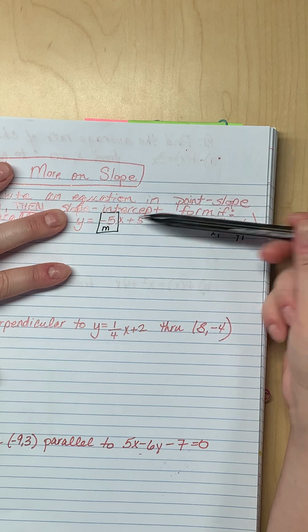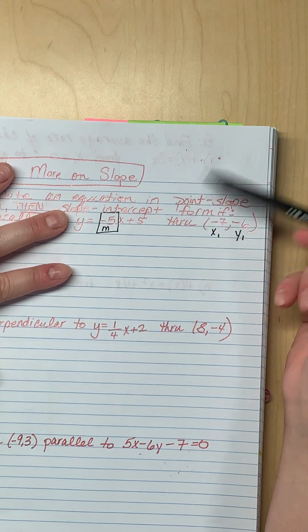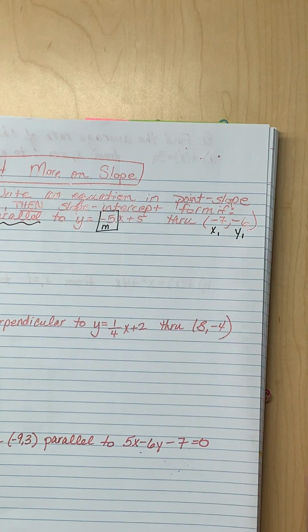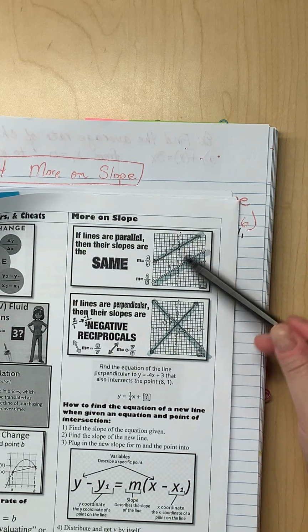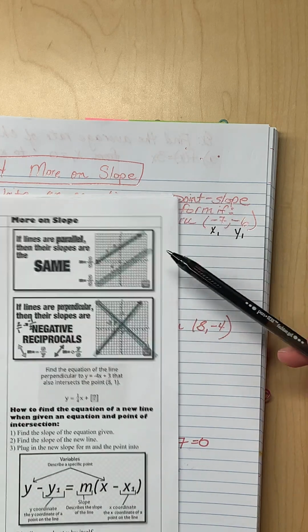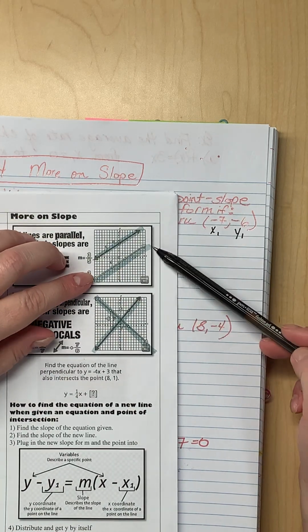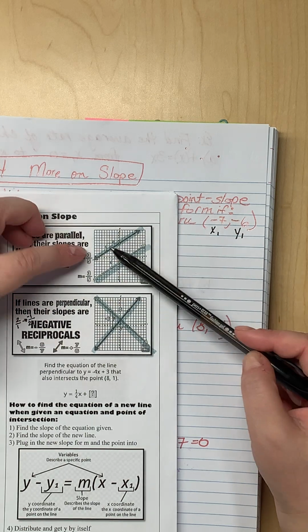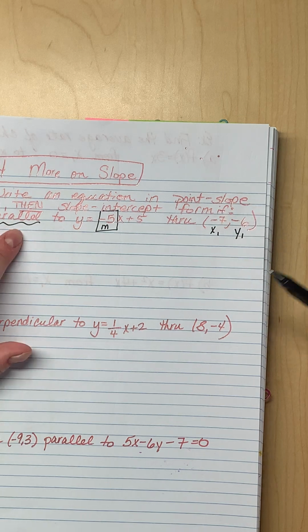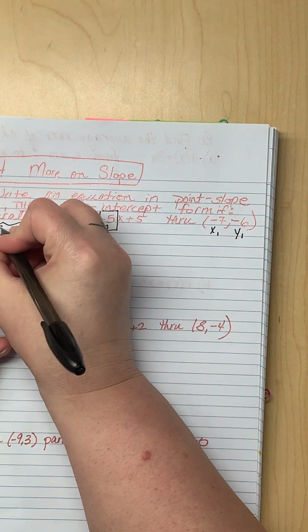So we have a slope and we have a point. The only thing is we need to remember what parallel means. Parallel means they have the same slope. So it's like they gave us the information for the bottom line and we're trying to come up with an equation for the top line, which is parallel. So parallel means same slope.